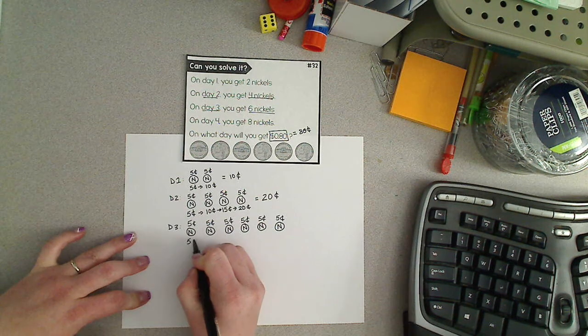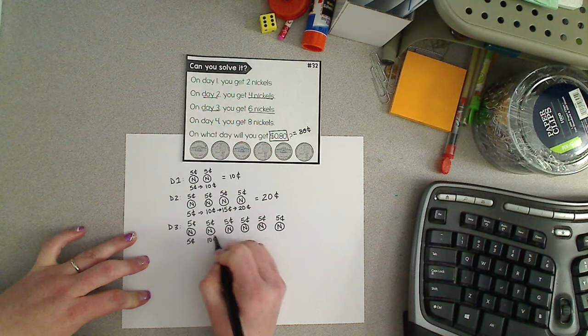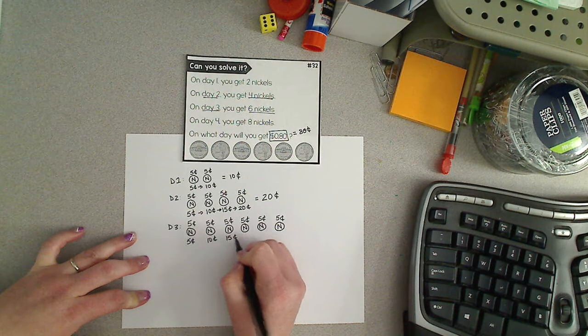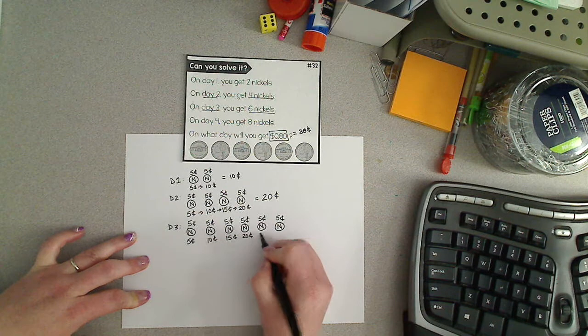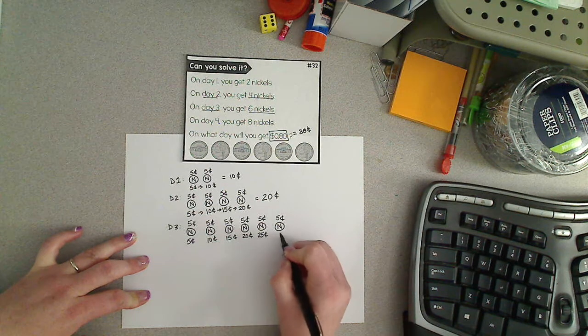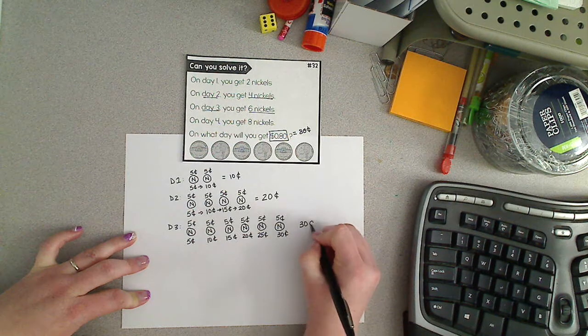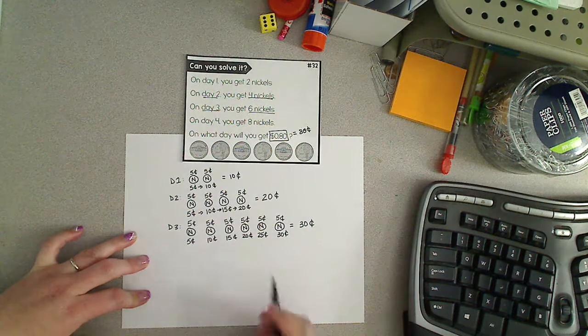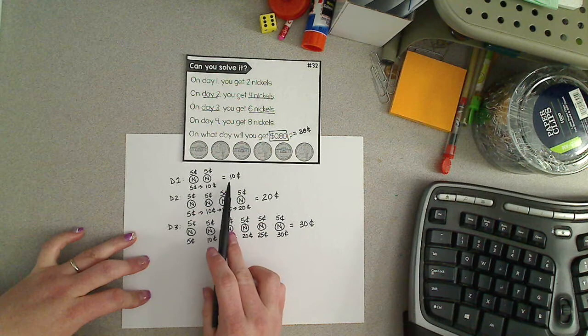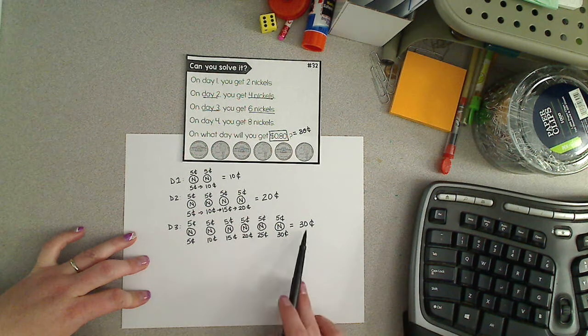So I add on 5 cents, 10 cents, 15 cents, 20 cents, 25 cents, 30 cents. So on day 3, I have a total of 30 cents. Now, at this point, the students may recognize that there's a pattern. We started with 10, we're adding 10 more, we're adding 10 more.